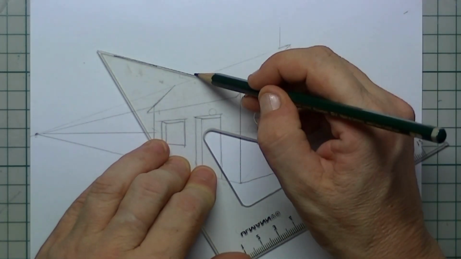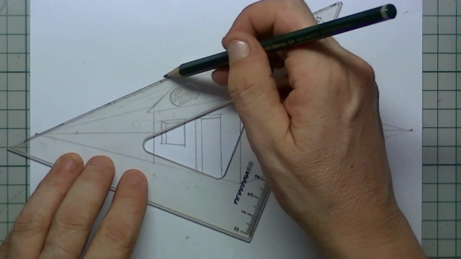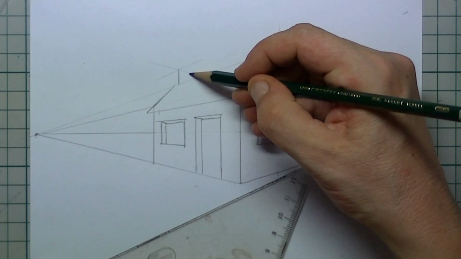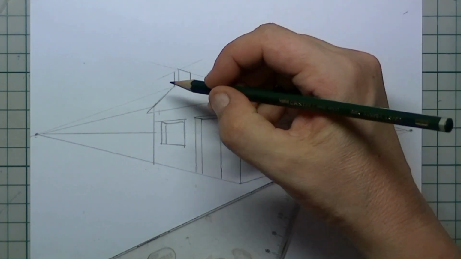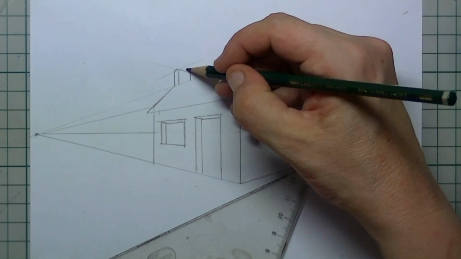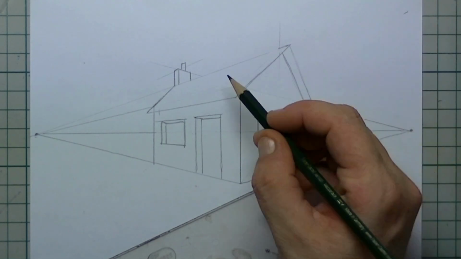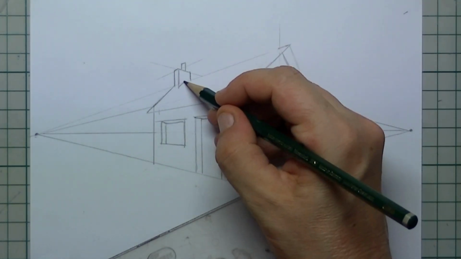Let's place a chimney above. I draw in two helper lines, two vertical lines, three vertical lines, and connect them together. And then I have a little chimney, and I also place a little point on it where the smoke comes out.